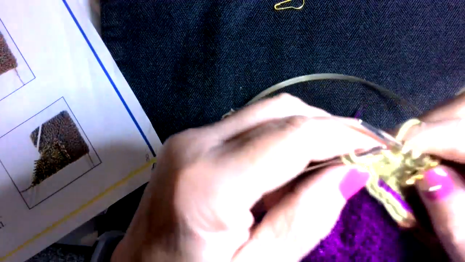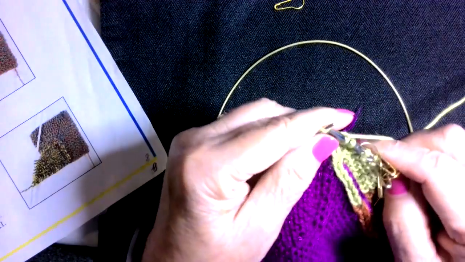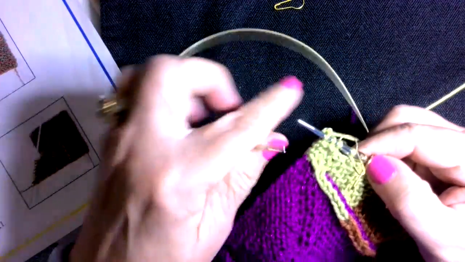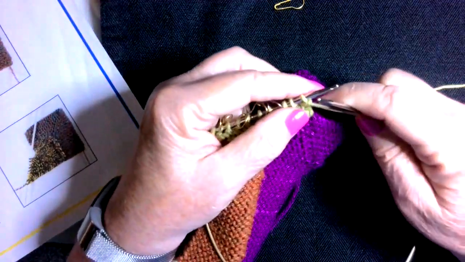Turn my work and knit 2 stitches. Okay, turn my work again. And I'm starting on the wrong side of my work, or on this side of my work.